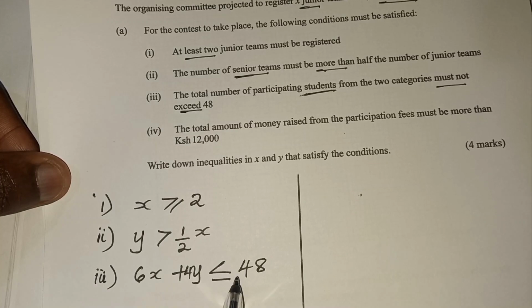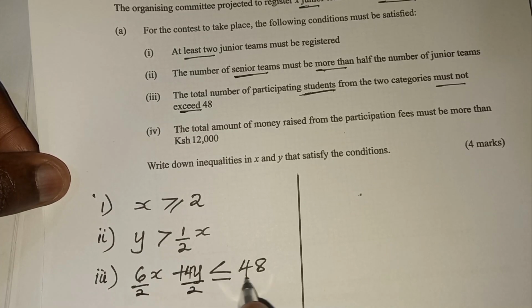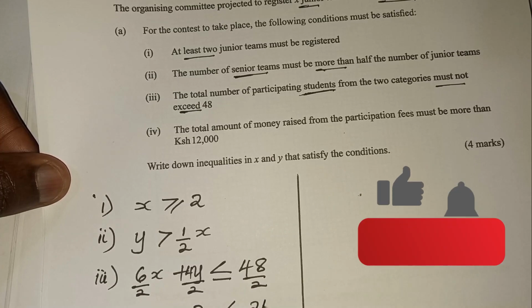We can simplify this by dividing everything by 2. Dividing everything by 2 gives 3X plus 2Y less than or equal to 24.